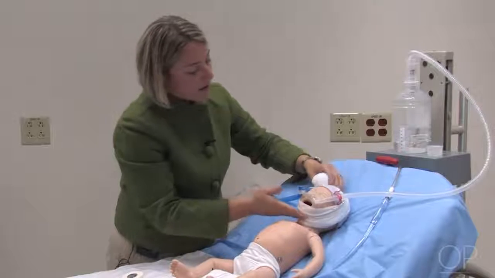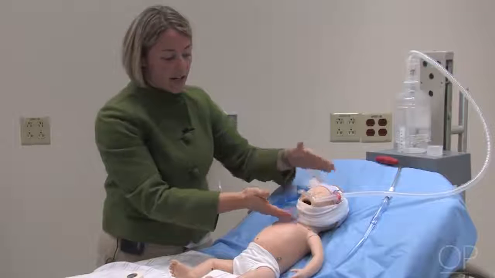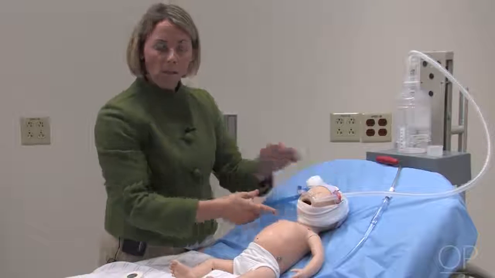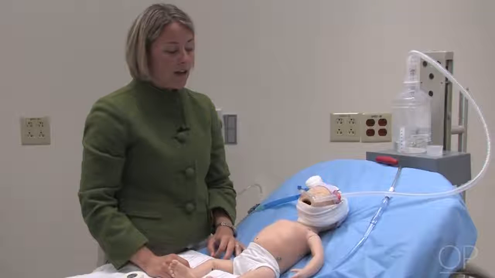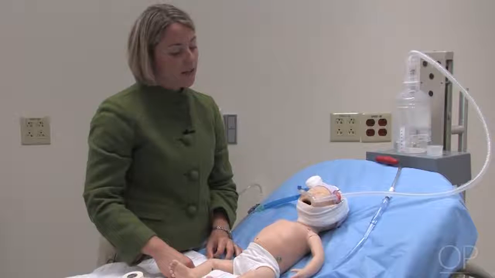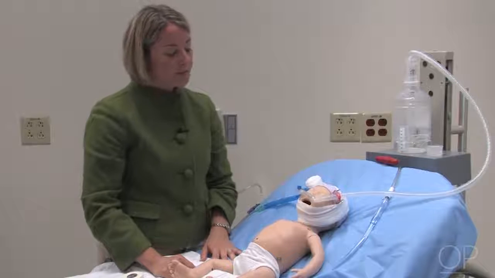There we go. And you'll want to make sure that this chin strap is tight enough so that it closes the baby's mouth, but not so tight that the baby is unable to cry, yawn, or vomit, because you wouldn't want the baby to aspirate if the baby did vomit.